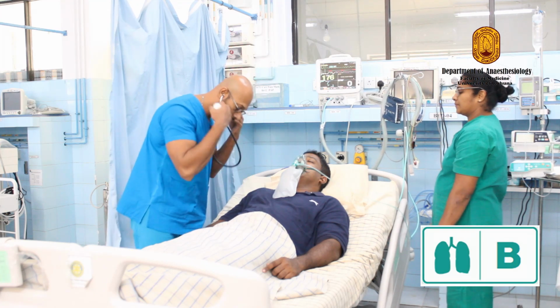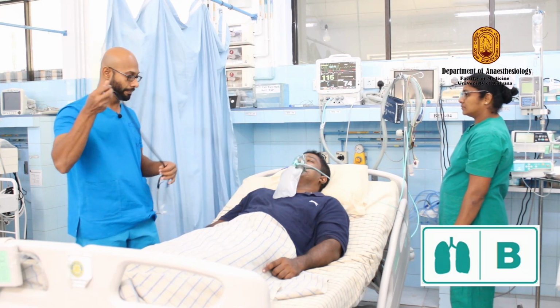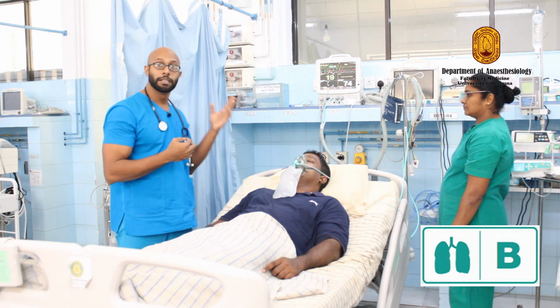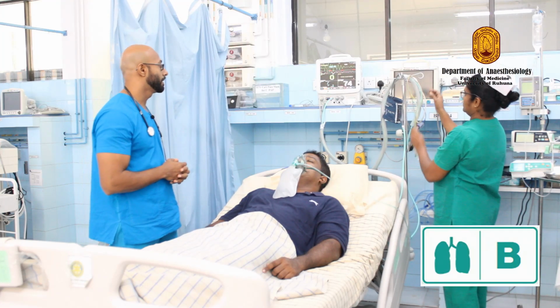The auscultation is normal in all 3 zones bilaterally. And then we'll check the saturation of this patient. Miss, can you put the saturation probe and get us a reading? Okay.